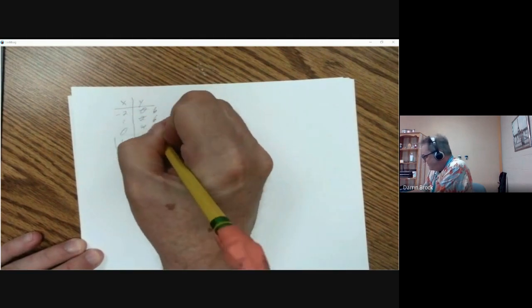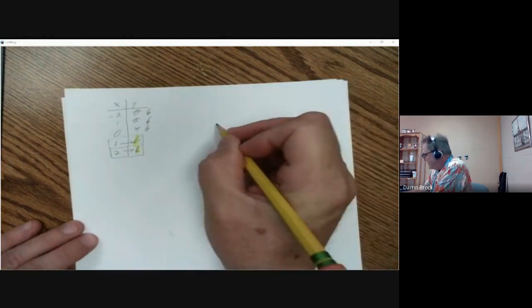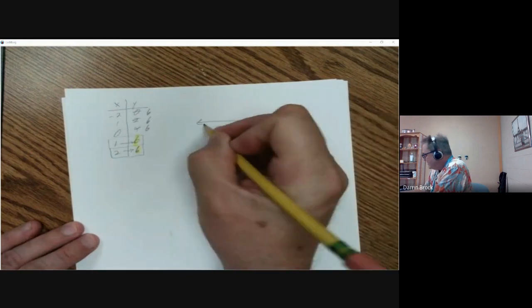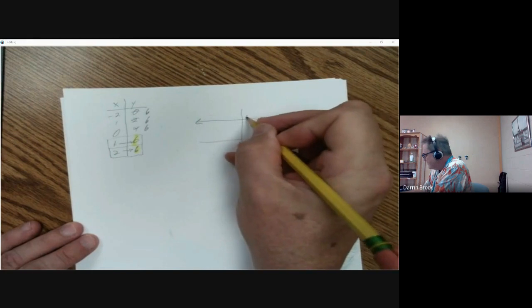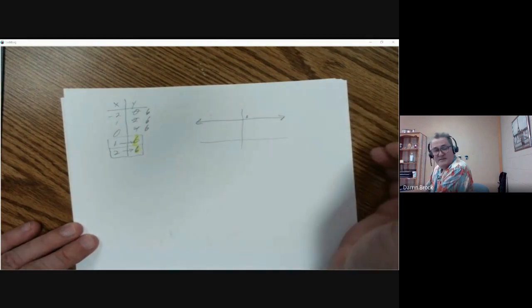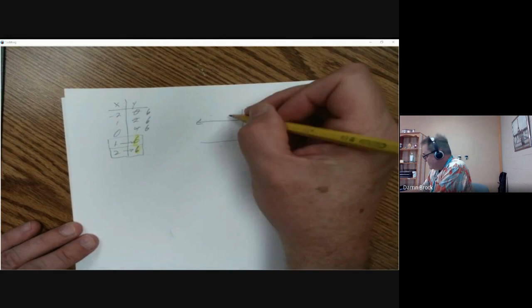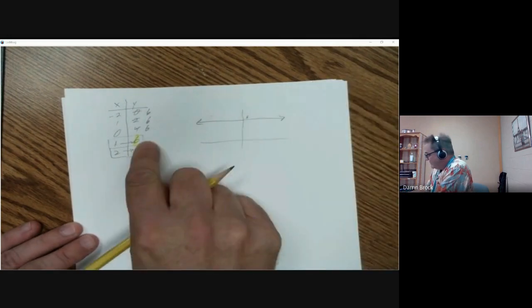That would be fine. If we graph that, it would look like this, right? It would be up at the 6, where 6 is right here, the y. That's a function. That's fine. It's a straight line if they're all 6s.